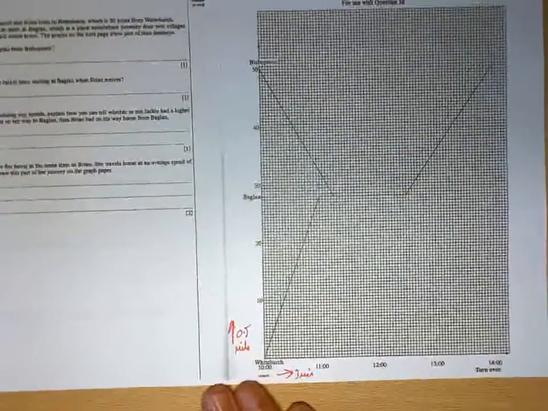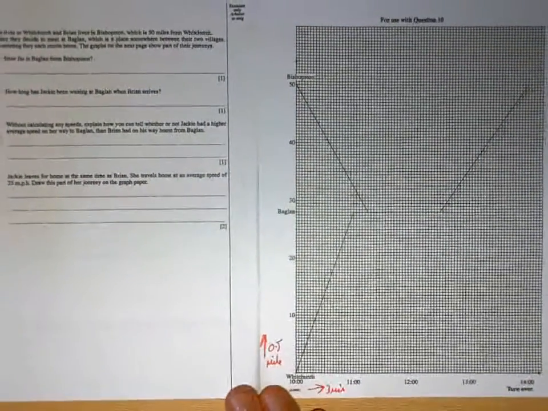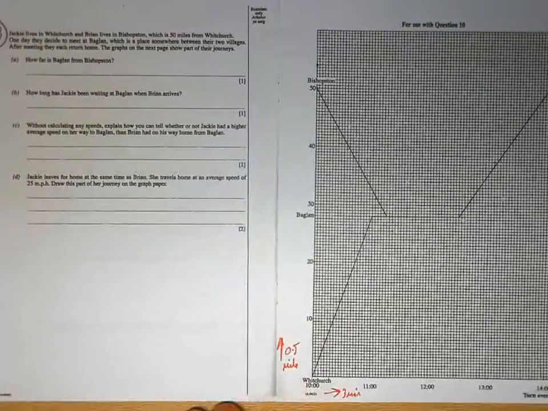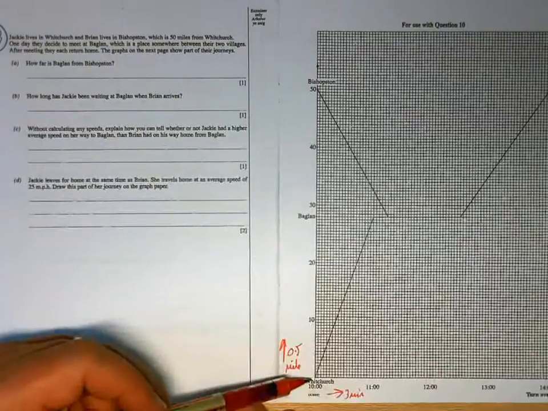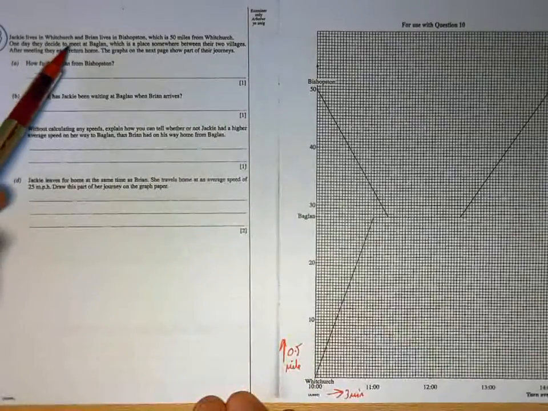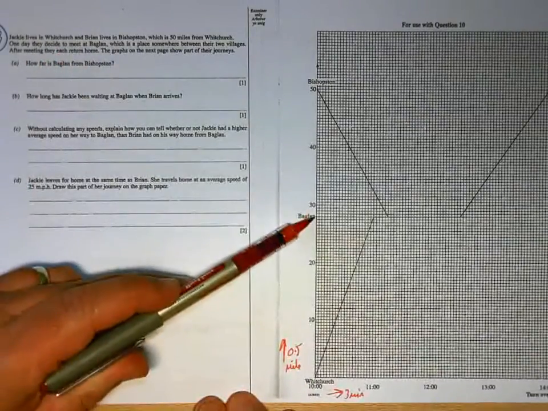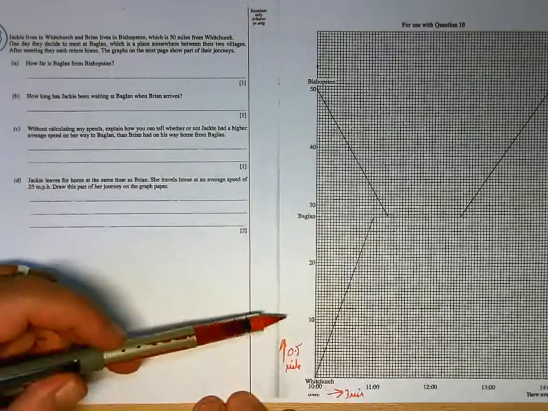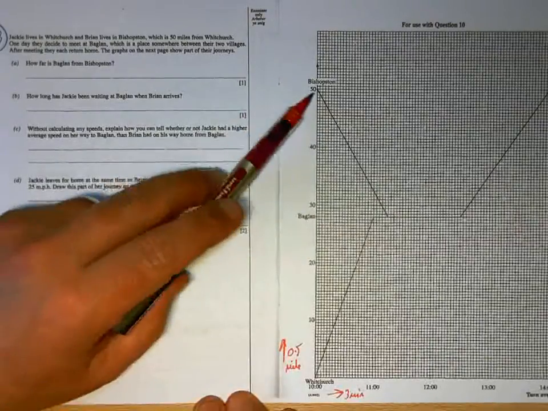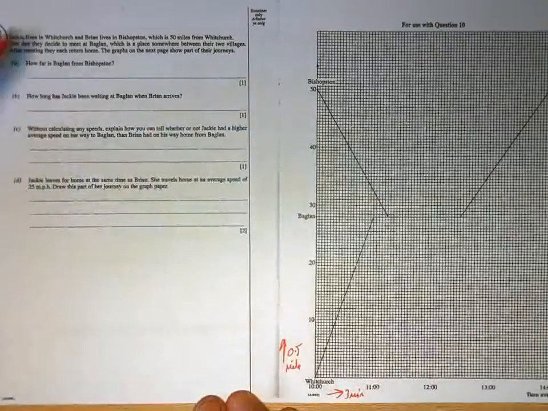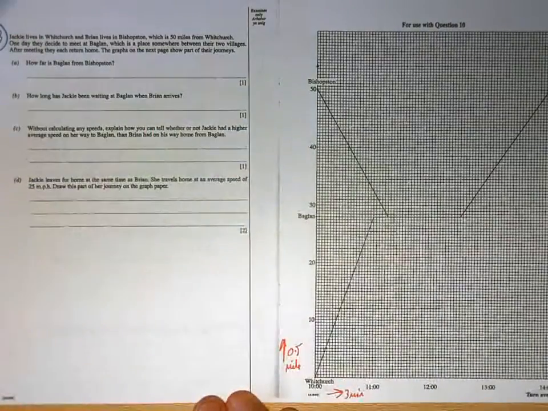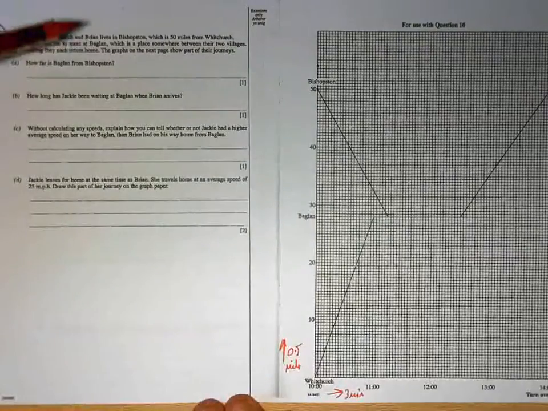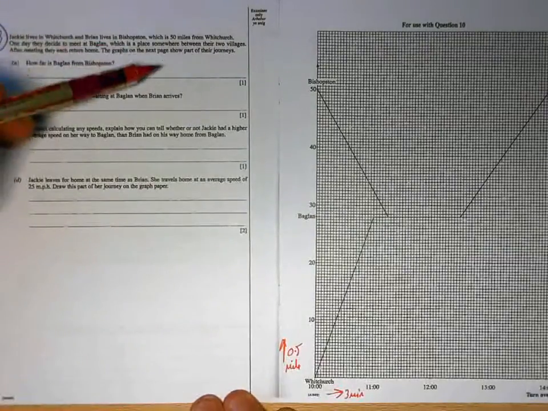Right, let's take a look at the context that we're working with here. So we've got Jackie living in Whitchurch, which is represented at the bottom of the graph. Brian living in Bishopston, which is there, which is 50 miles from Whitchurch. One day they decide to meet at Baglan, which is somewhere in between. After meeting, they each return home. The graphs on the next page show part of their journeys.